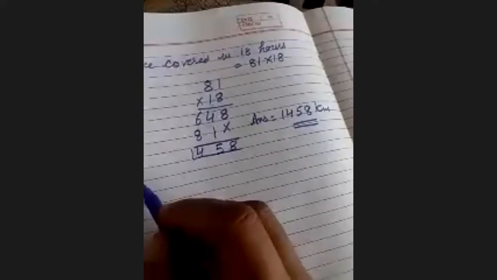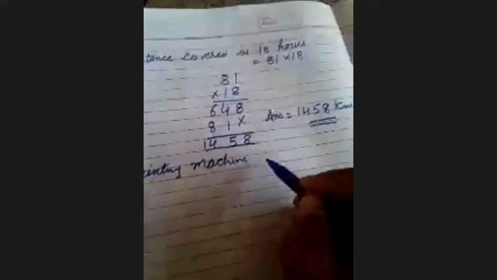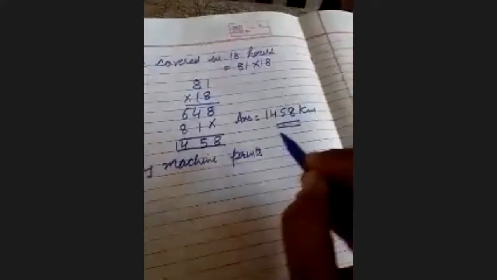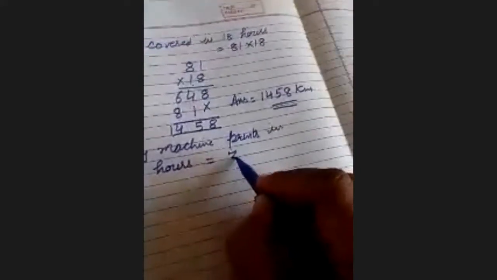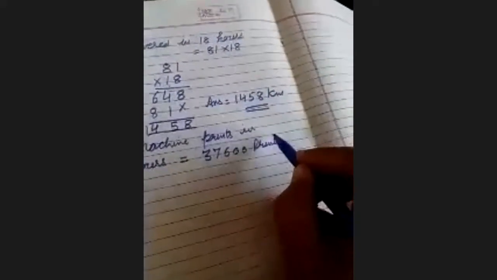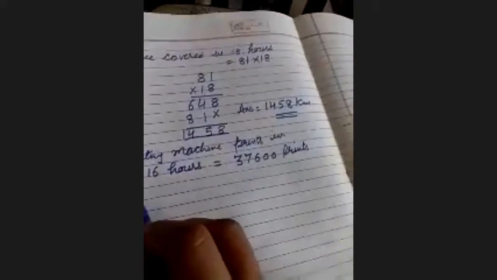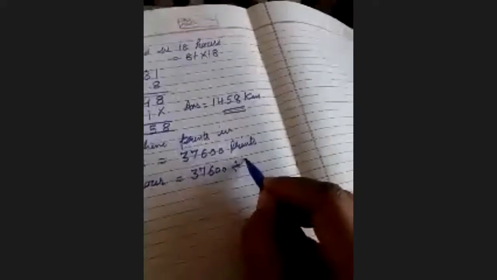Question number 9. The printing machine prints in 16 hours 37,600 prints. Now in 1 hour, 37,600 divided by 16.